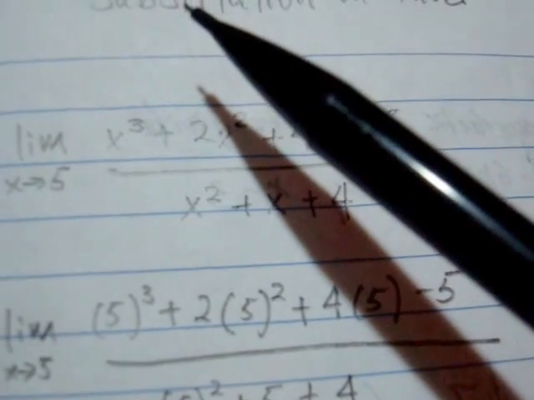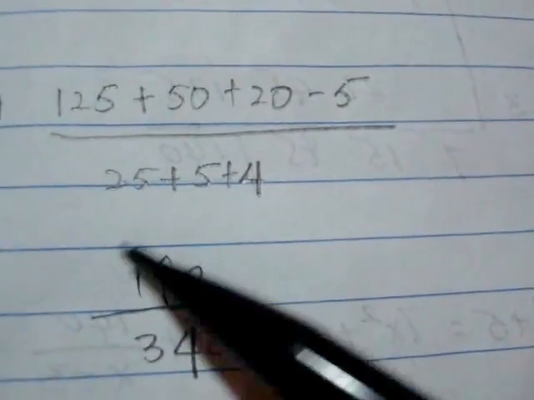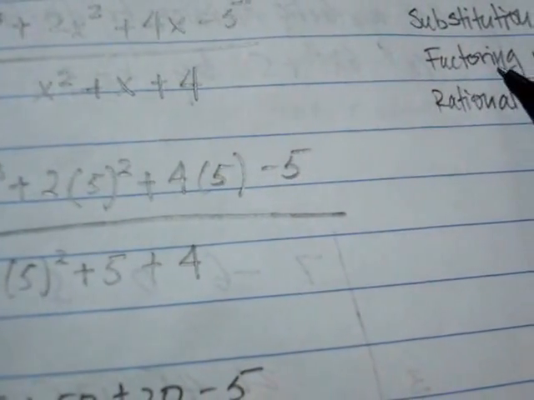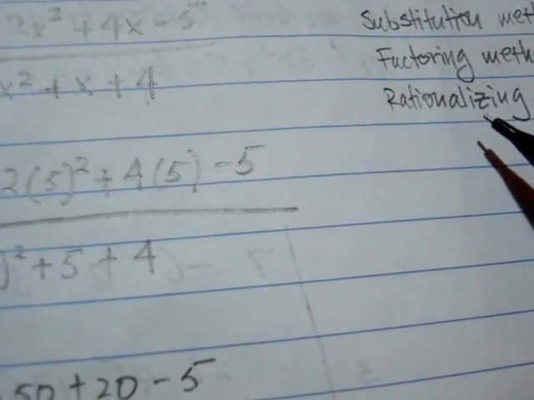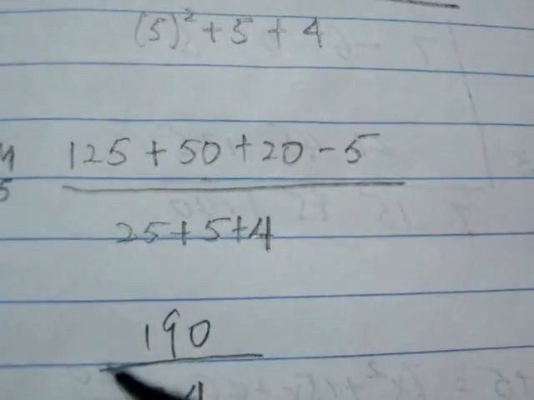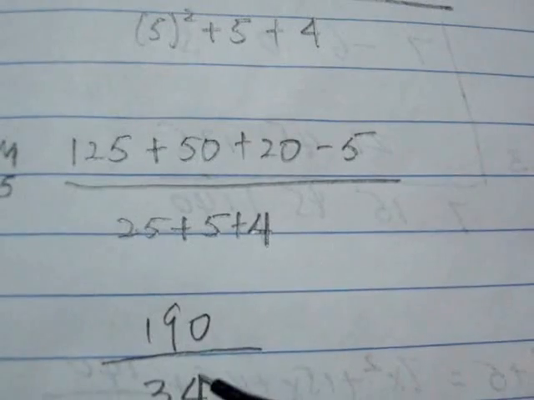Since the substitution method comes out to be a constant number, that means you don't need to try the factoring method or the rationalizing method. So you're basically done with this problem once you have a constant answer.